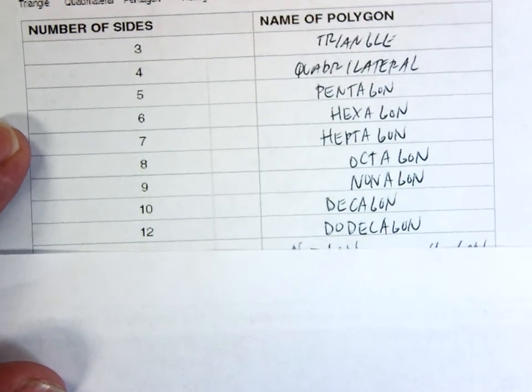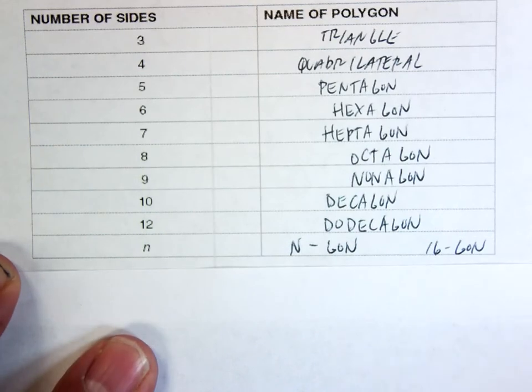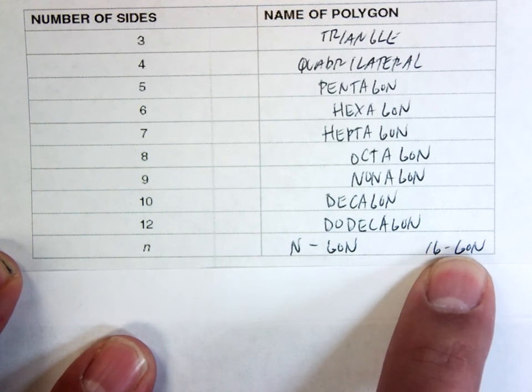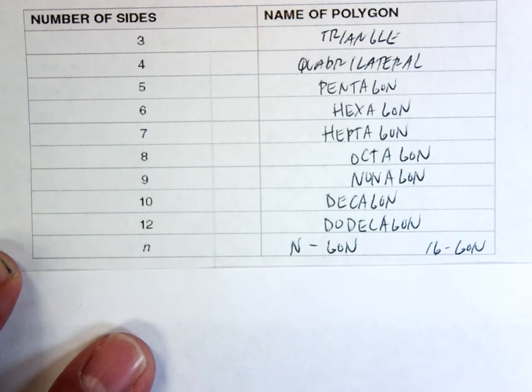Anything over 12, we just use the number to say what it is. So let's say my shape has 16 sides, we just call it a 16-gon. If it's got 21 sides, it's a 21-gon. And so on. Alright.